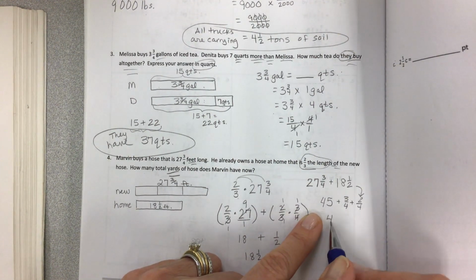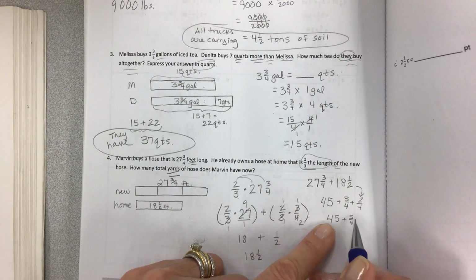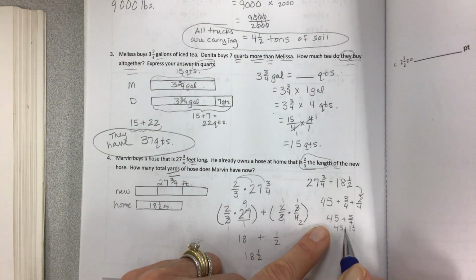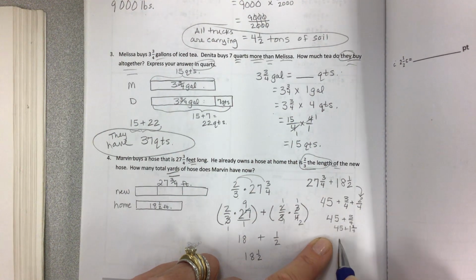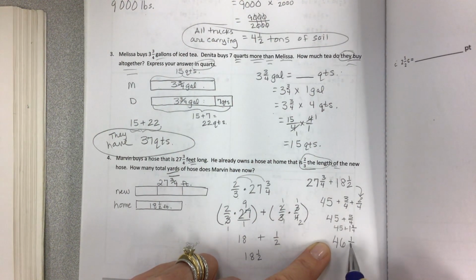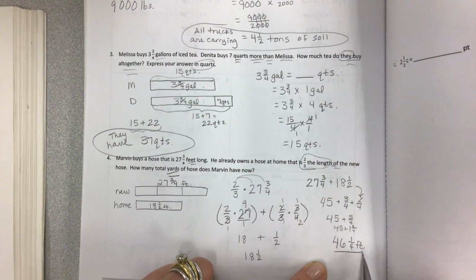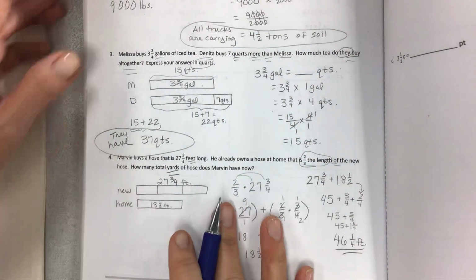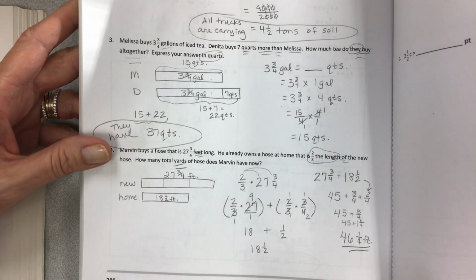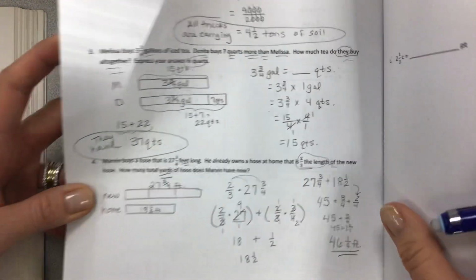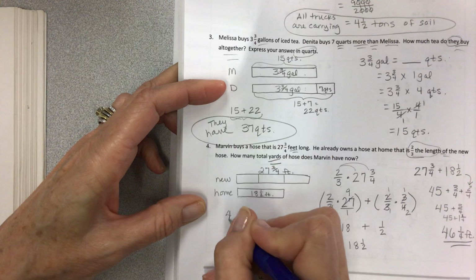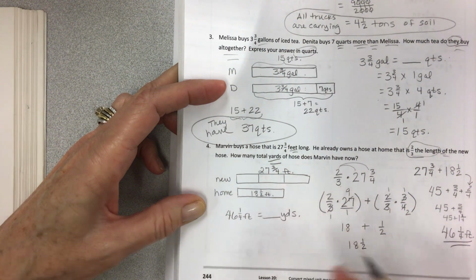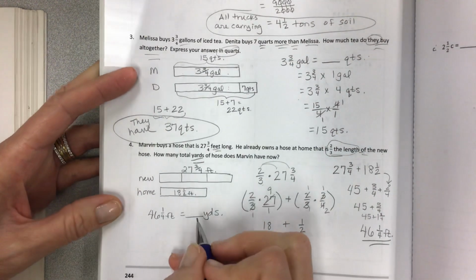So if I have 45 plus 5/4, that's an improper fraction. That's actually equal to 1 1/4. Then it would be 45 plus 1 1/4. That's a 1 there, just in case. Then it would be 46 1/4 total feet of hose. We're making progress. Now, I just need to convert that to yards. So 46 1/4 feet equals how many yards? See what I mean by these problems take up a lot of space and time?